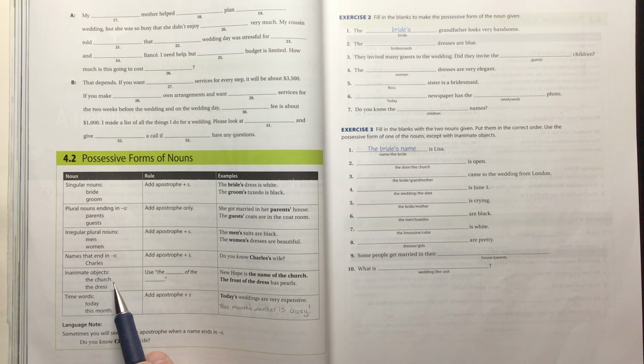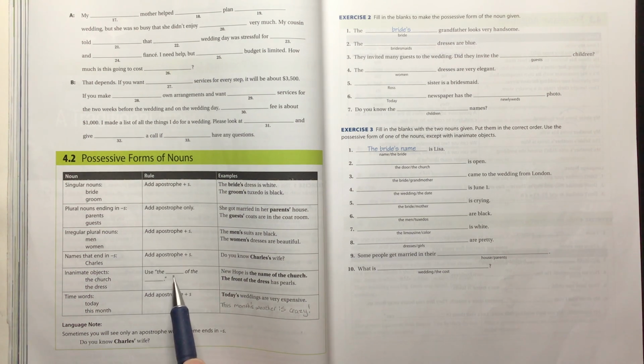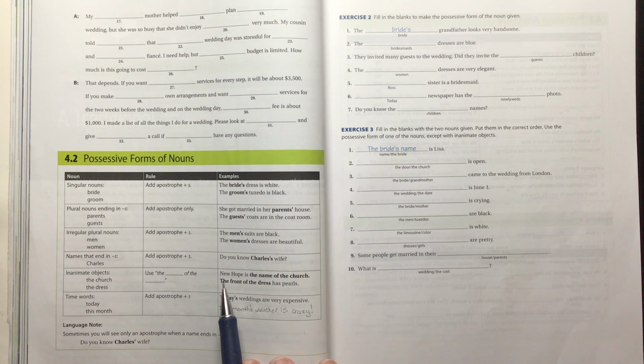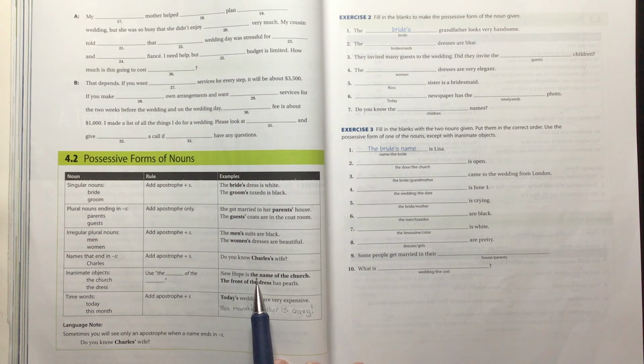We don't do either. So what do we do? We use the blank of the blank. The words of the gives it possession. For example, New Hope is the name of the church. Or the front of the dress has pearls.